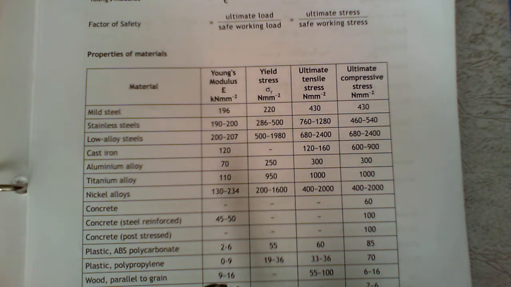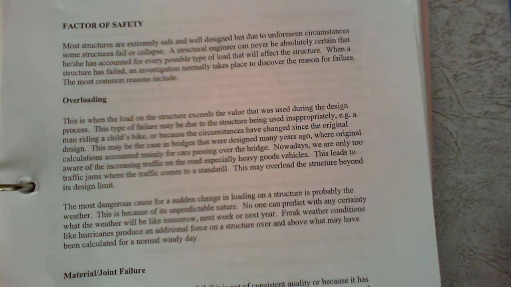In this little lesson, I'm going to talk about the theory behind factor of safety. Okay, so I'll get my jotter. So factor of safety, there's an easy and obvious way to talk about it.